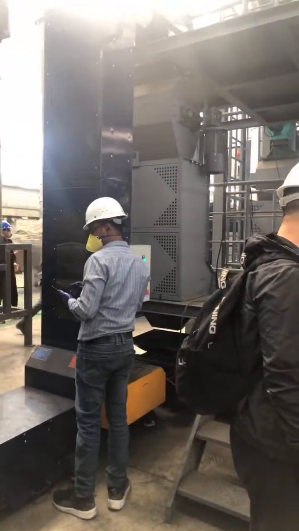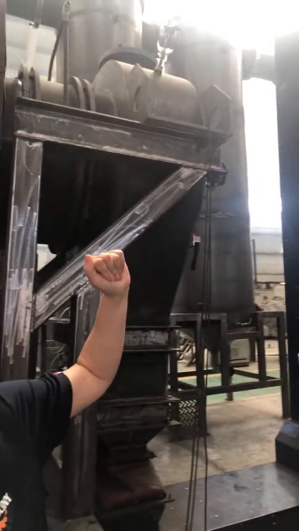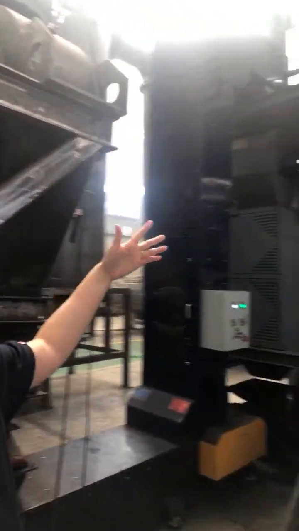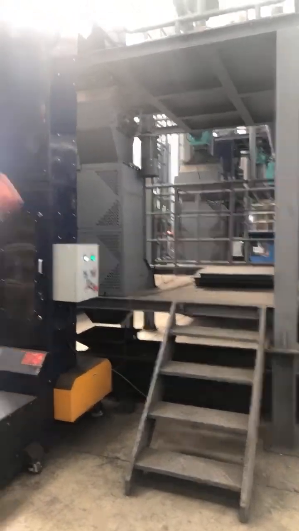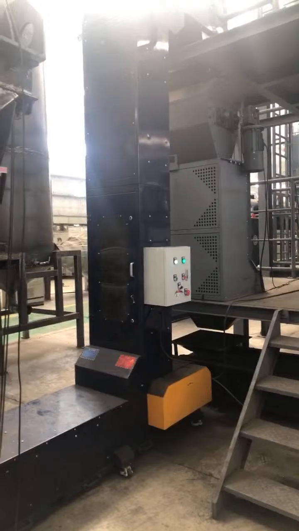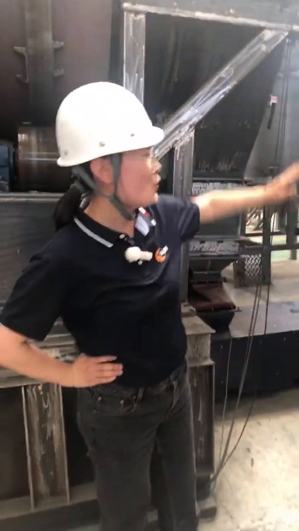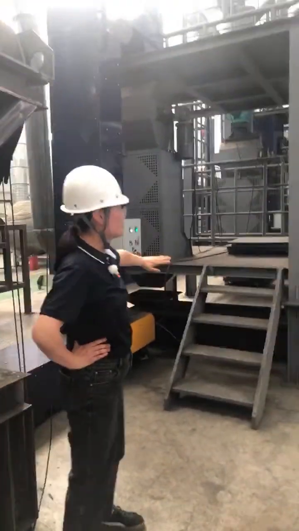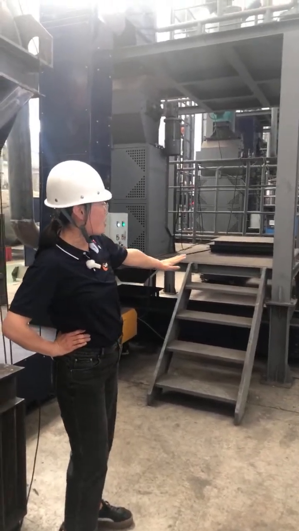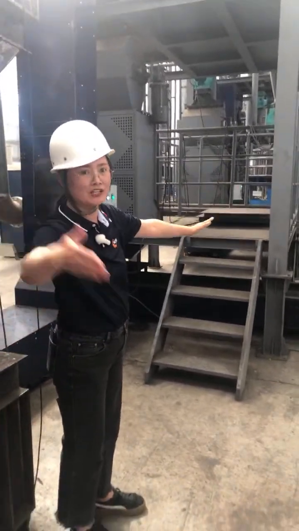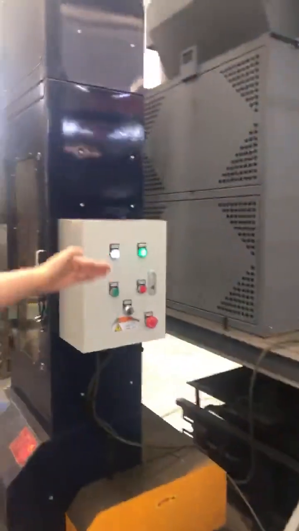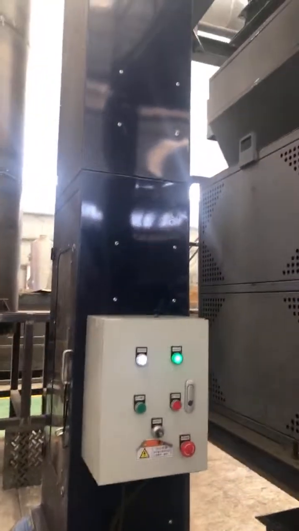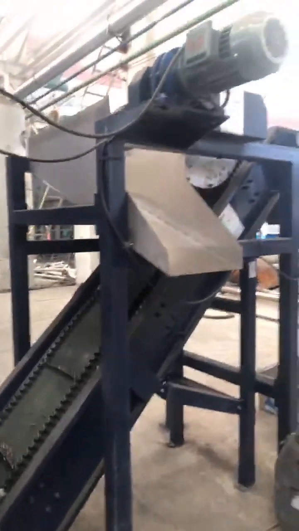So we can use it to separate the shells first. It works according to material density: the light material goes up and the heavier one goes down. The heavier materials will fall down onto this conveyor and go to be separated.